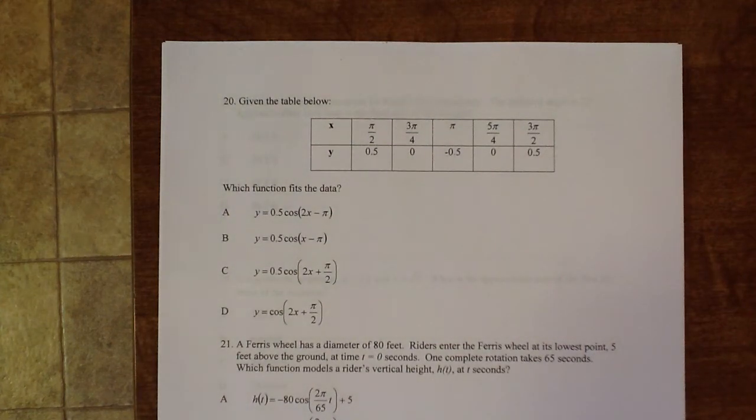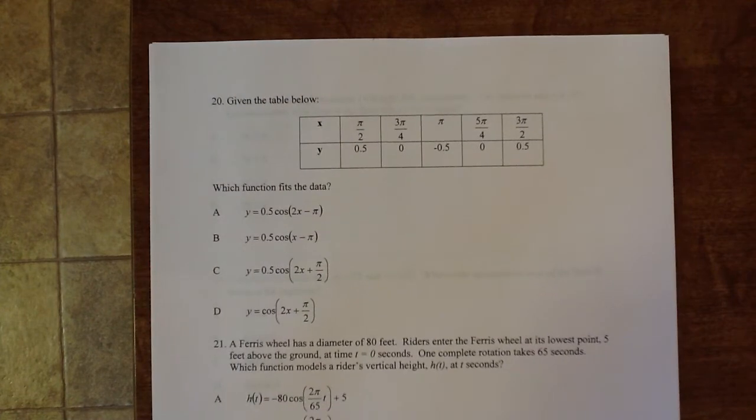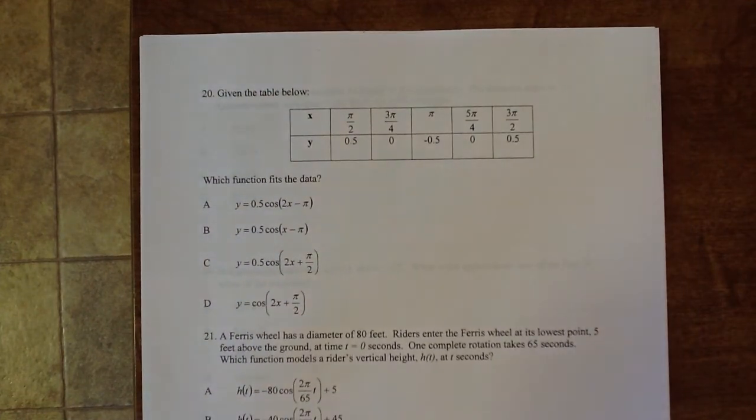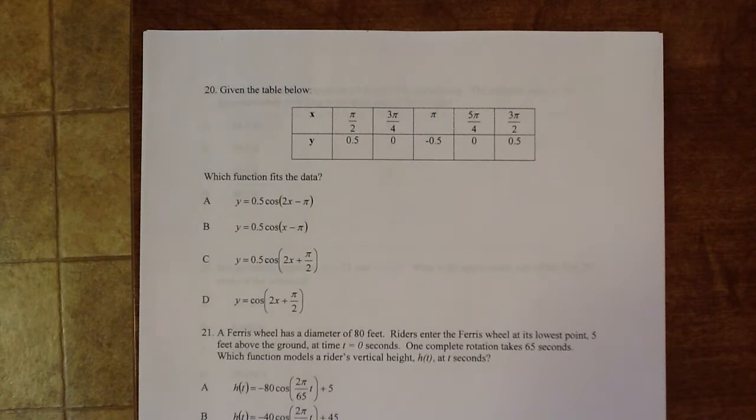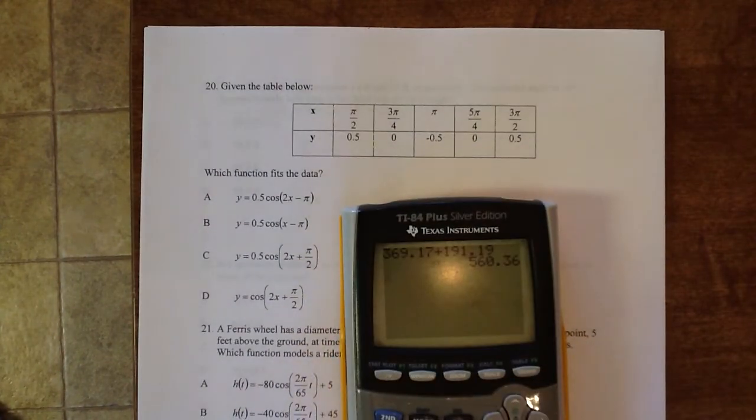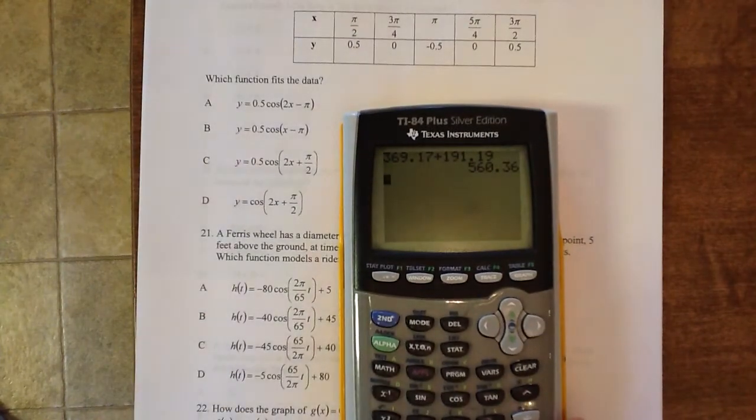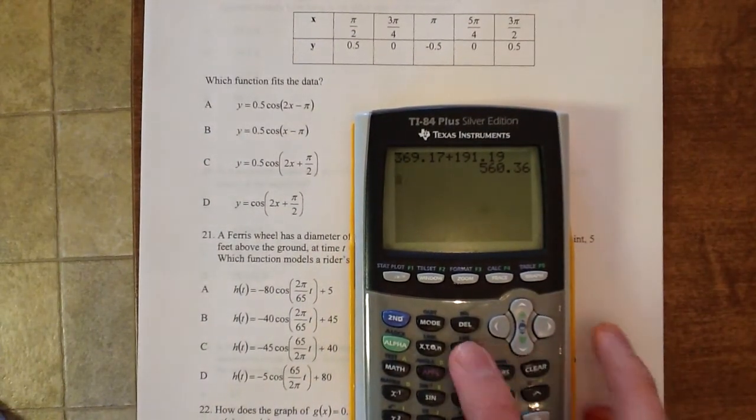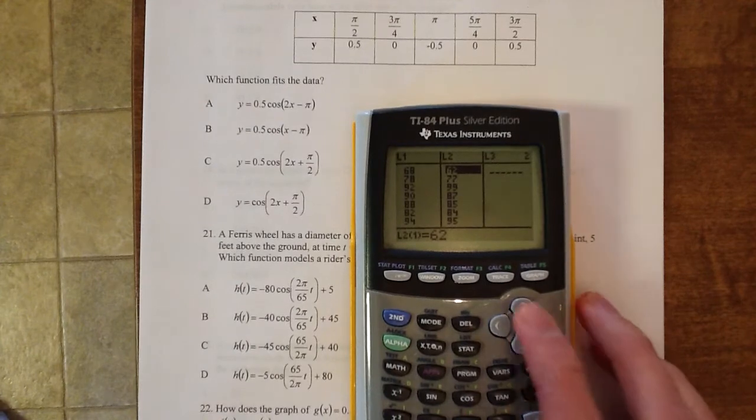For number 20, a lot of times when you see a table, you are probably tempted to go with a scatter plot. And I'm actually going to start it off that route, and then we're going to change directions as we go. So grab your calculator, press stat, and we're going to enter these data in.